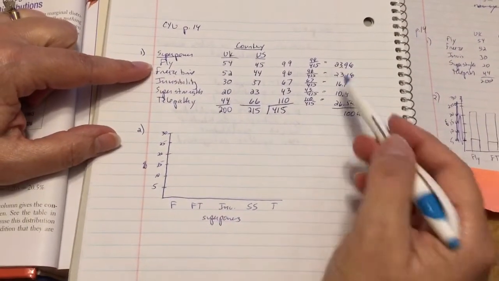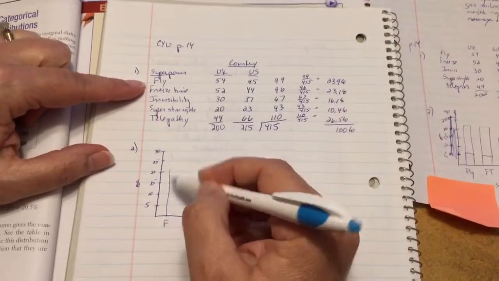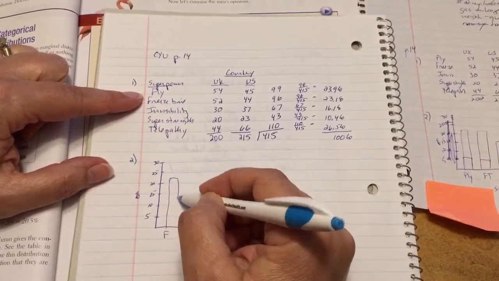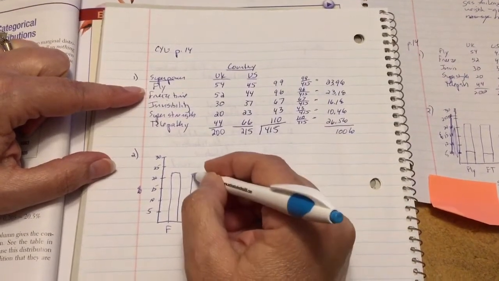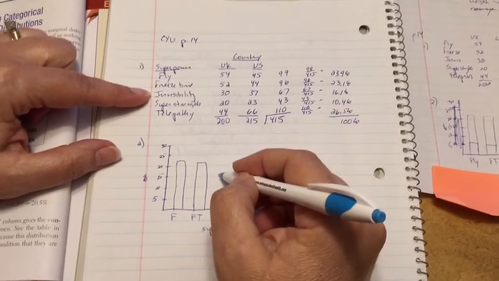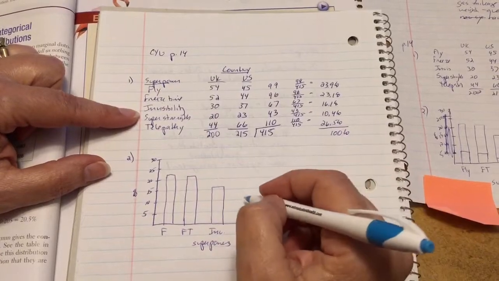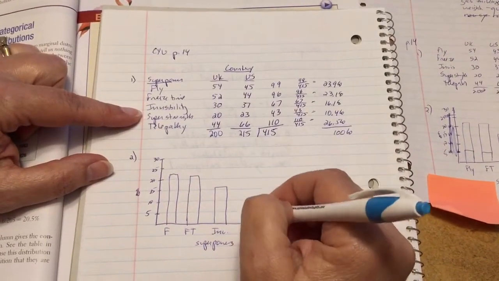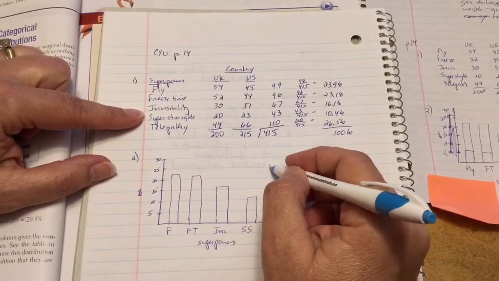Okay, so fly is 23.9%, so like, I don't know, somewhere around there. Freeze time is 23.1, a little bit less. Invisibility, 16.1. Super strength, 10.4, and telepathy is 26. Like that.